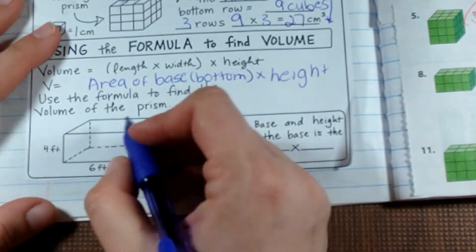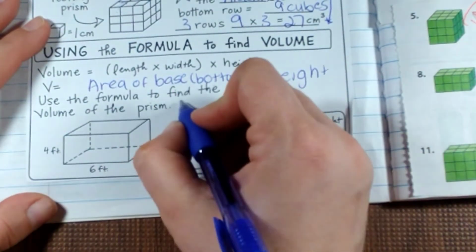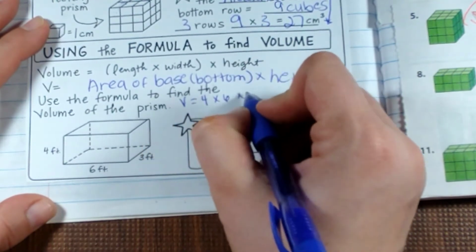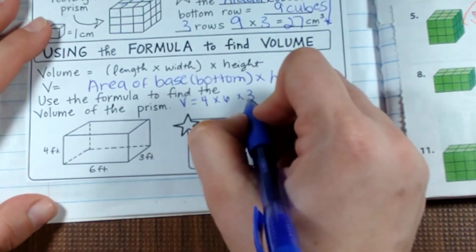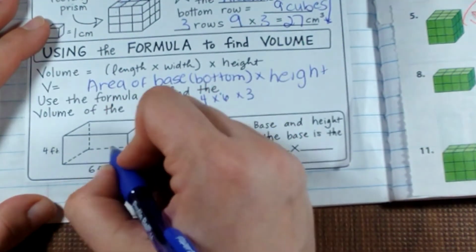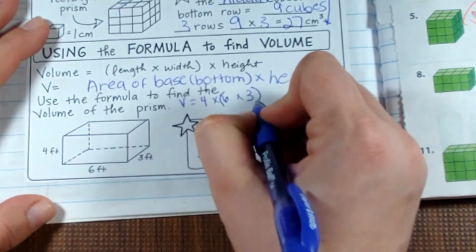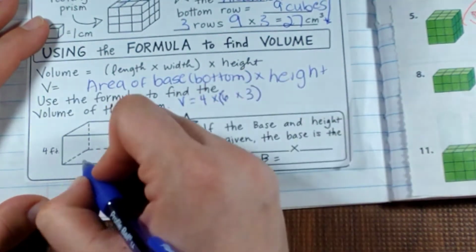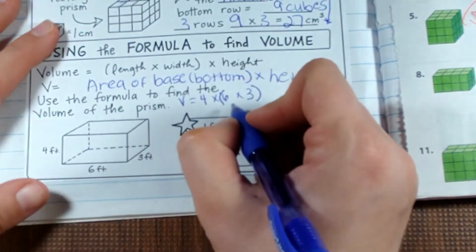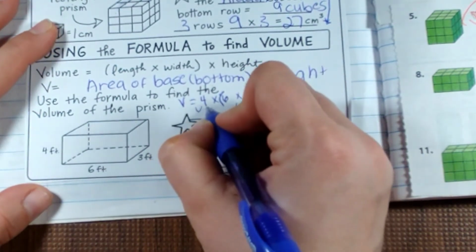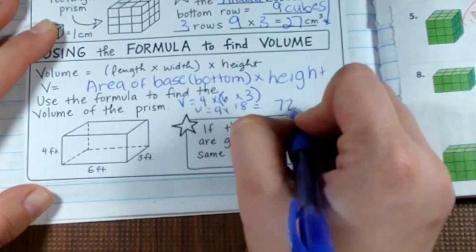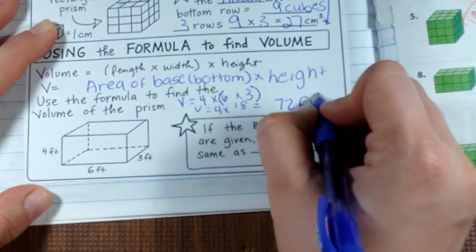So I'm going to do the example here. Find the volume of the prism. Volume equals 4 times 6 times 3. Okay? 6 times 3 here is my base. So whatever the area is here, I'm going to multiply it by 4 feet, and that's going to give me my volume. That would be 18 times 4, which would be 72 feet cubed.